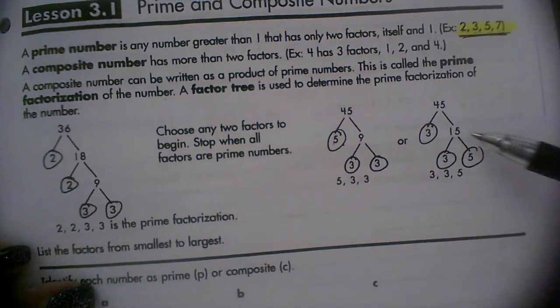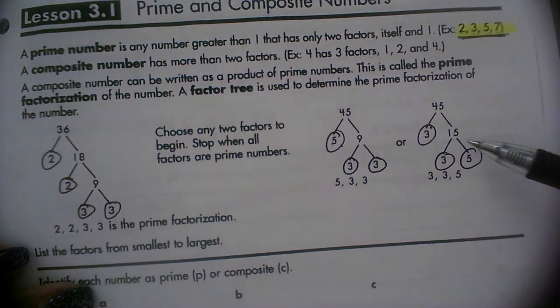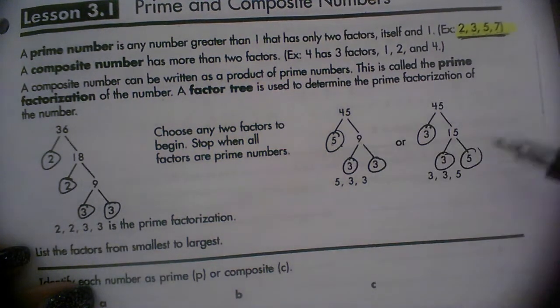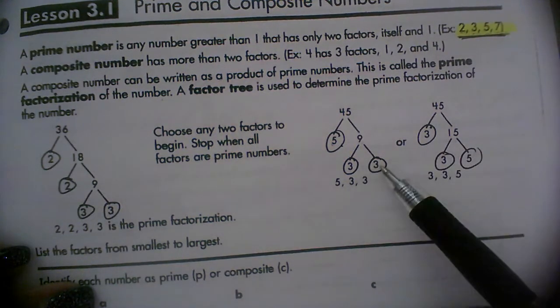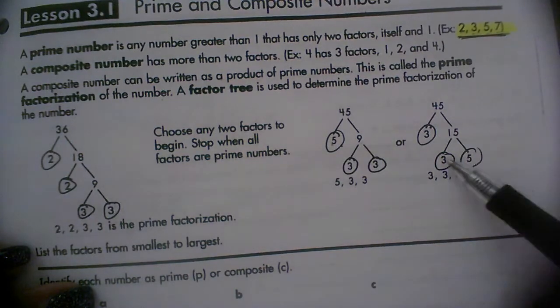And you can notice that I can draw a couple different trees for 45 because there are different factors that make 45. 9 times 5 and 3 times 15, right? But the end result is 3, 3, and 5. 3, 3, and 5, right?